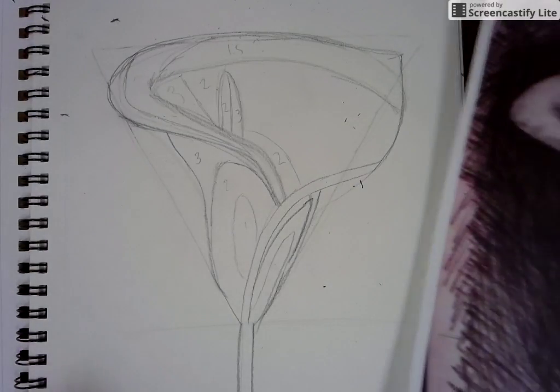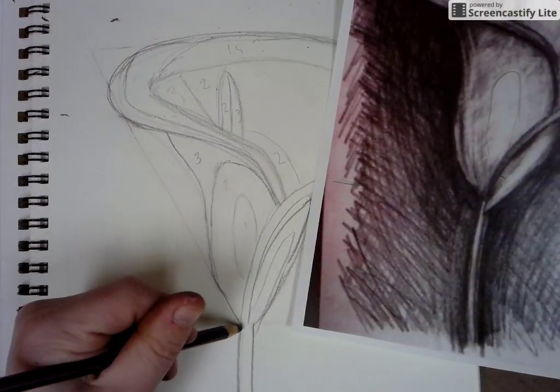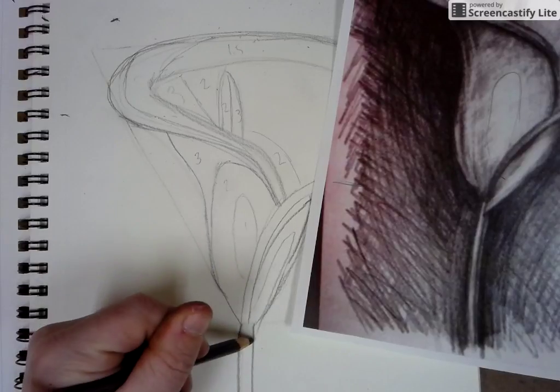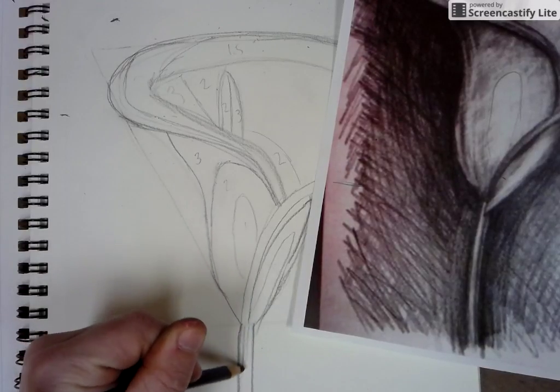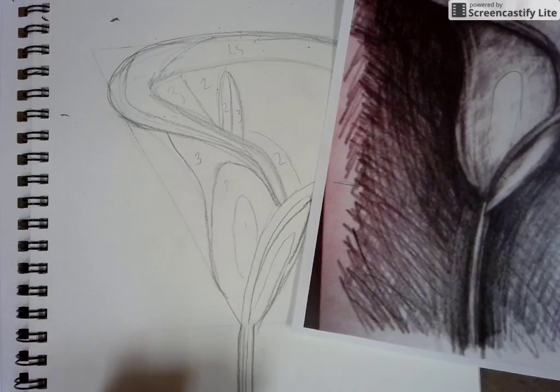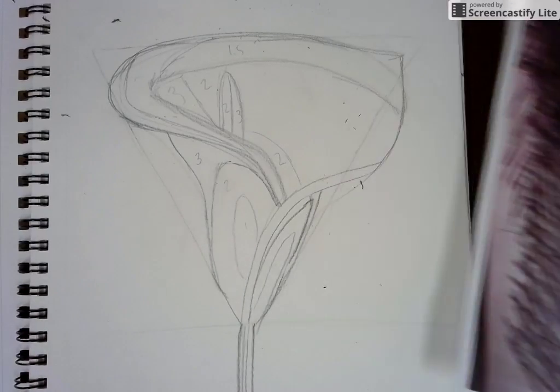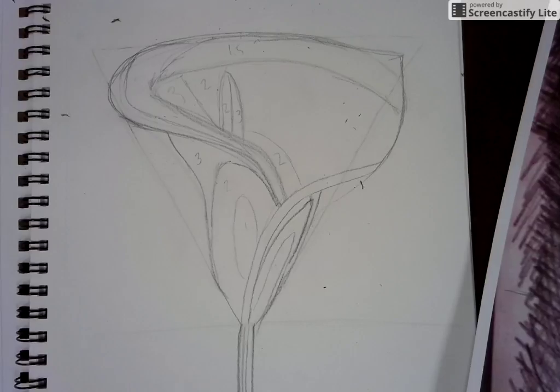Okay. Now, with the stem, it's sort of like drawing a tube. It's going to be darker on the edges, lighter in the middle, so we don't necessarily need to map that out. If you want, you can do another smaller tube on the inside for what you don't want to shade, but we can get to that. Alright, so I think we got most of the shading done.